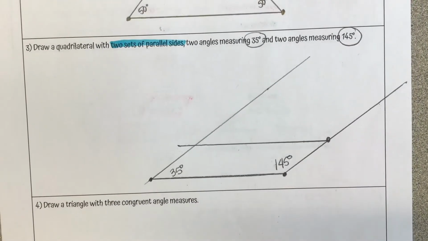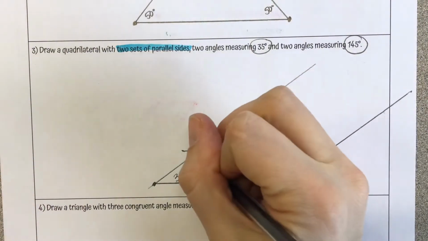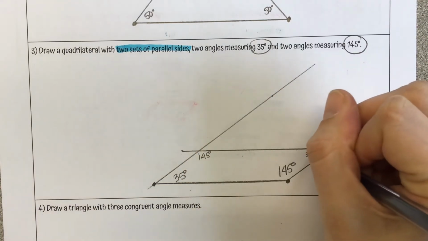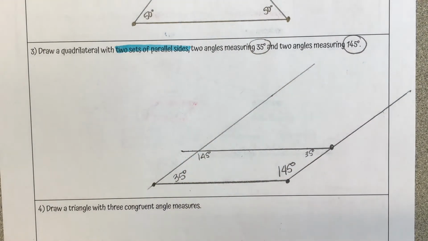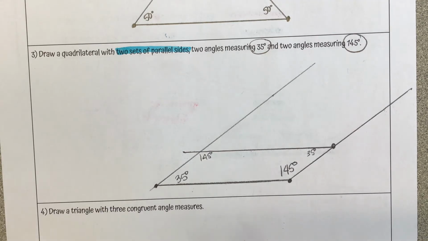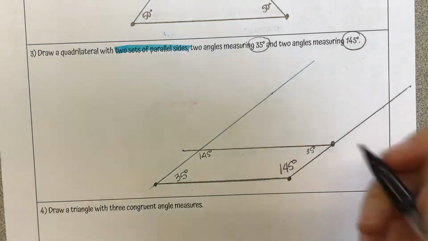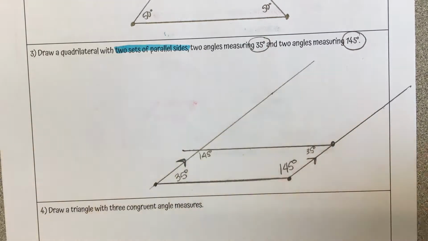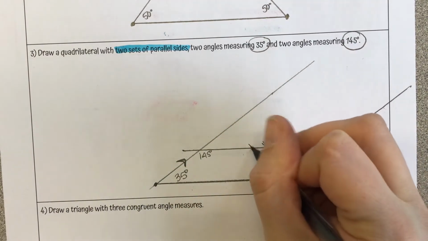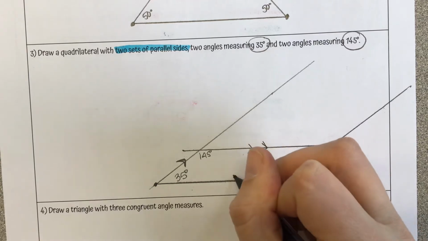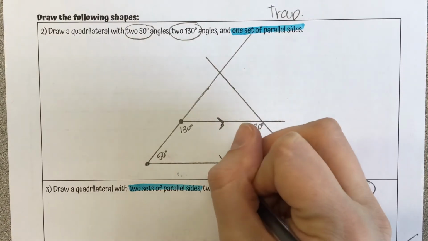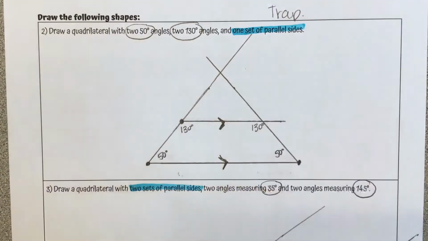And that looks pretty good for a parallelogram, right? So this opposite angle here should be 145. This angle right here should be 35. And I forgot to do this for the other shape, but I'm going to do it for this and go back to it. We should show this right side is parallel to the left side. The top is parallel to the bottom. So up here, I should have shown that the top was parallel to the bottom.